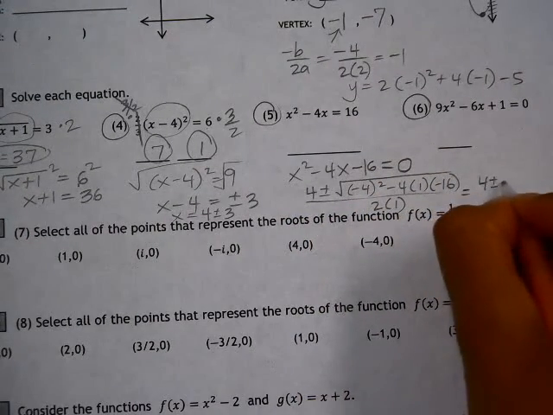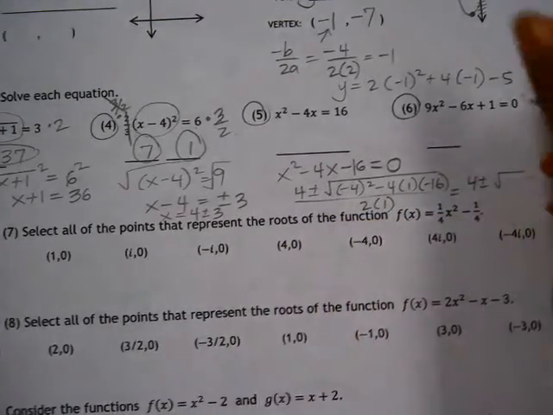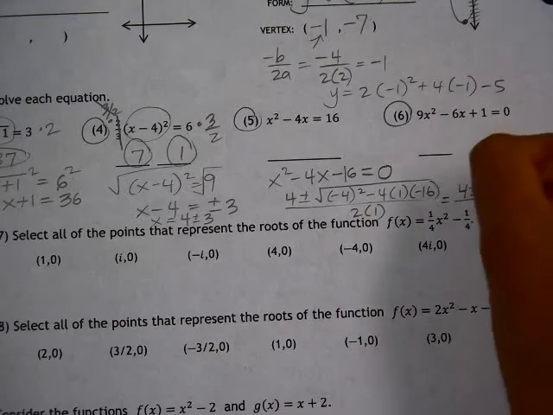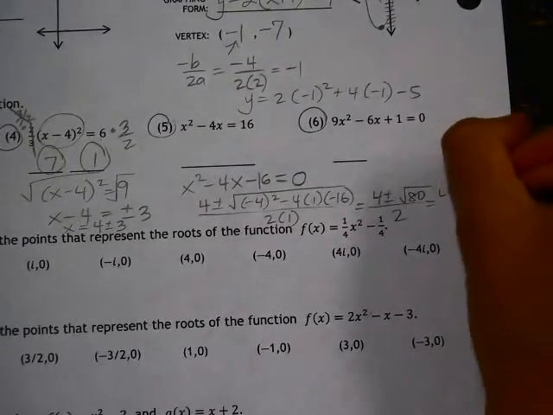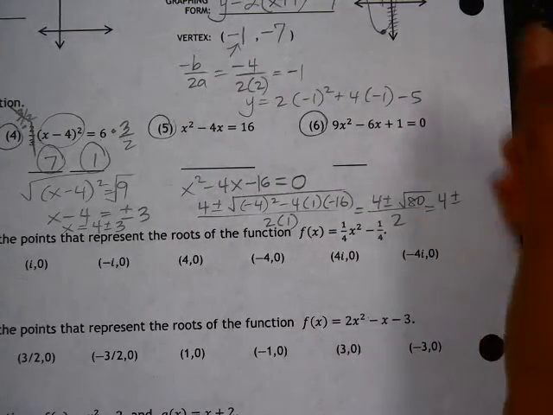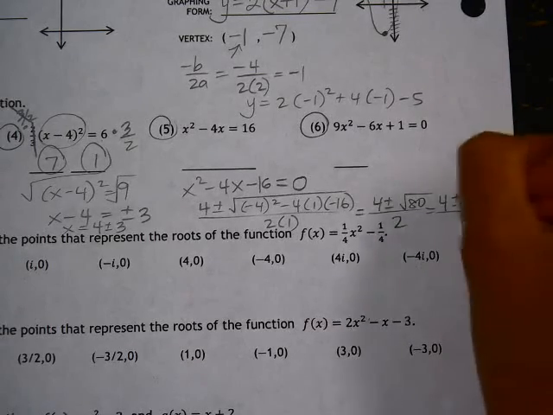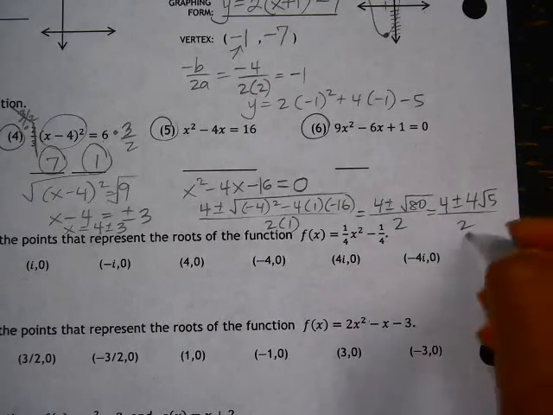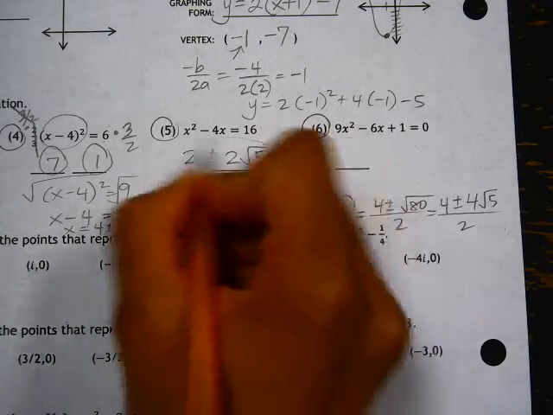So 4 plus or minus the square root. This is 16 plus 64, which is 80, and then over 2. Square root of 80 can be simplified, so if you want to keep simplifying here, 4 plus or minus the square root of 80 is 16 times 5. Square root of 16 is 4, and then the 5 stays inside, divided by 2. So if we divide both of those by 2, that's 2 plus or minus 2 square root of 5.